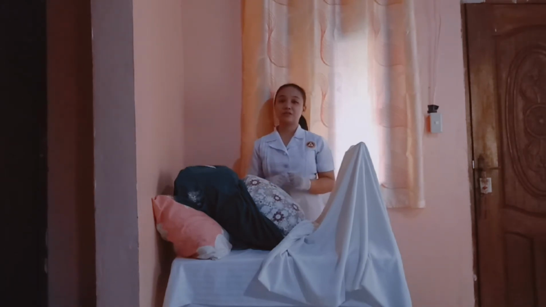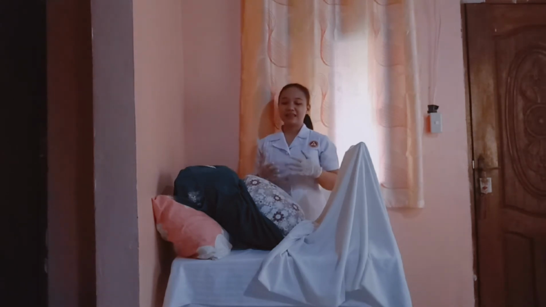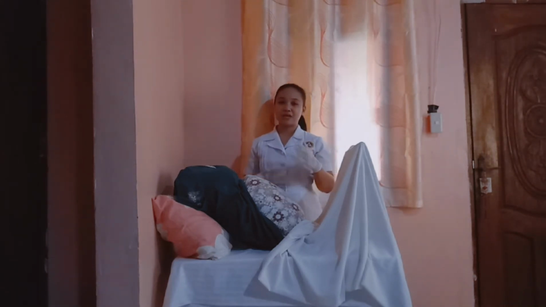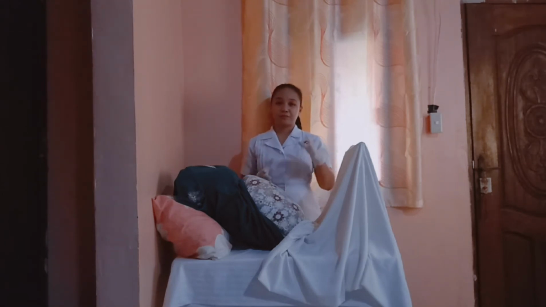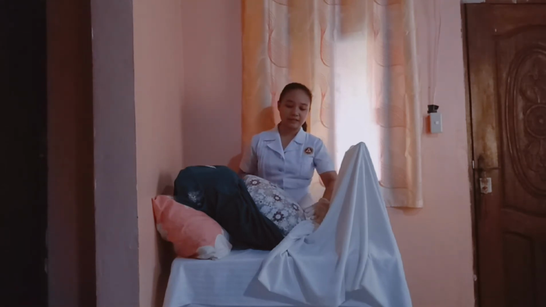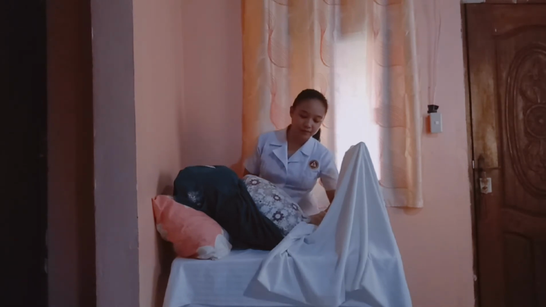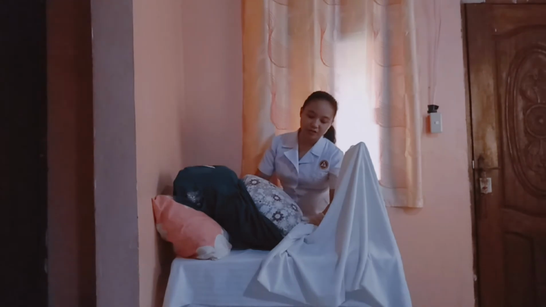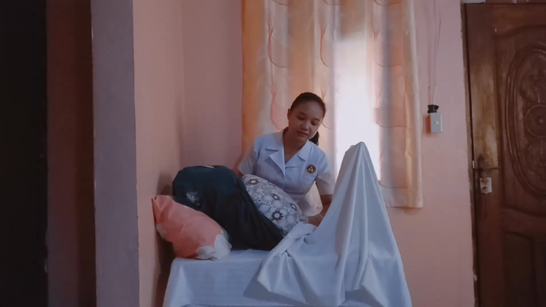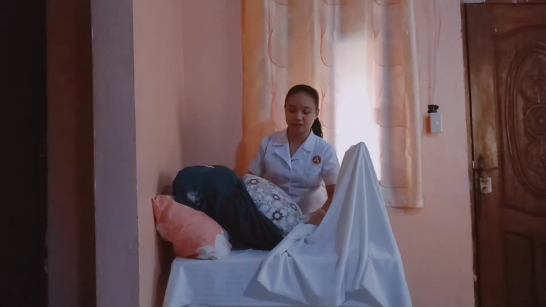So now let's proceed to the third maneuver, or what we call the first pelvic maneuver. In that, we can determine the degree of engagement, wherein you need to put one hand at the lower part of the abdomen, above the symphysis pubis.